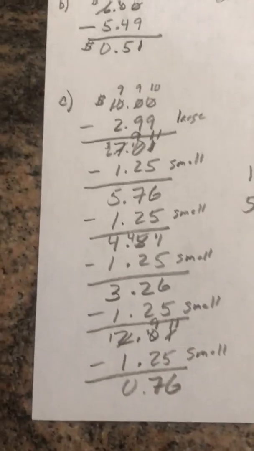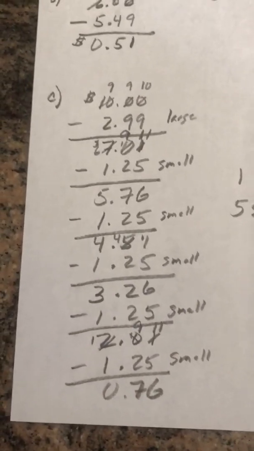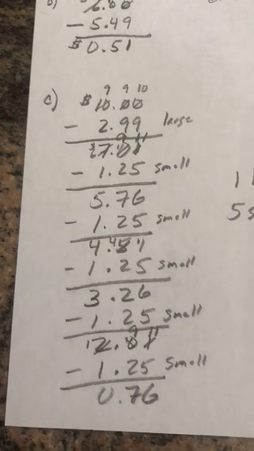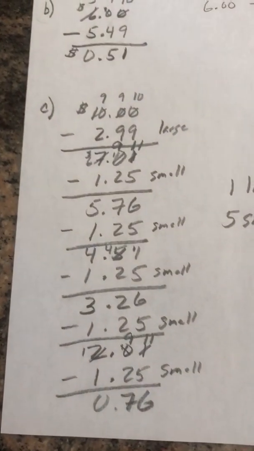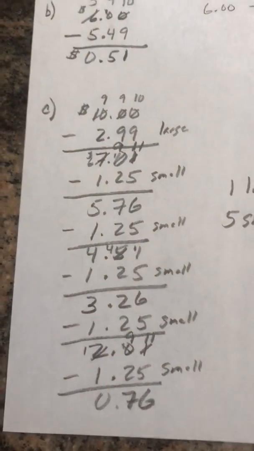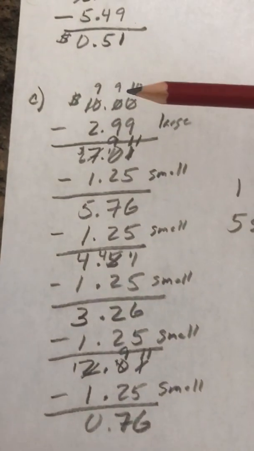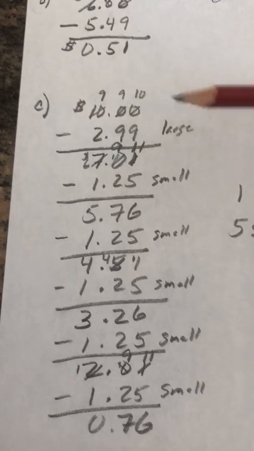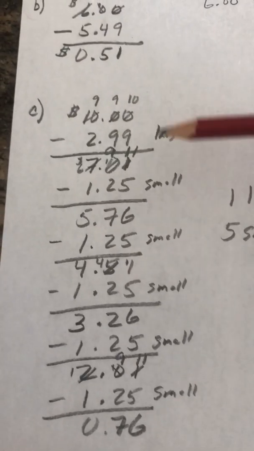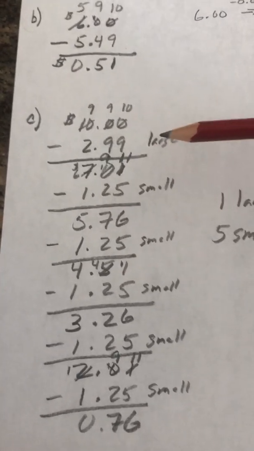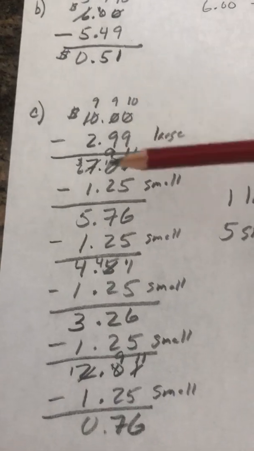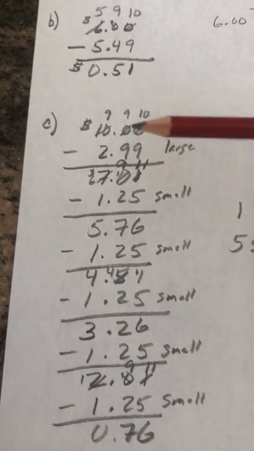Part C. On this one, he's trying to buy as many balloons as possible, but he has to have at least one of each size, with the least amount of money left over. So in this case, what I've done is I started off with the $10, and I'm going to get one large balloon. Why do I want to get one large? Because we need at least one of every category. And since that's the most expensive, I'm going to get that one done first.